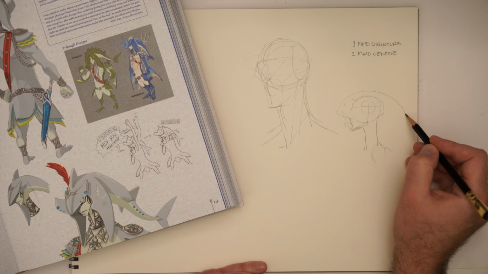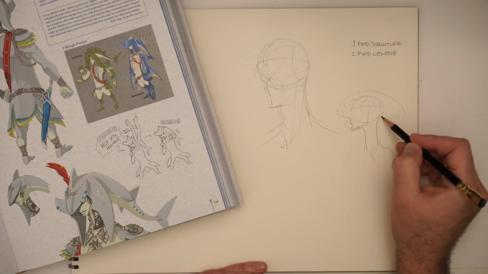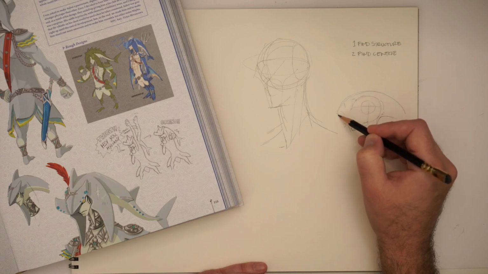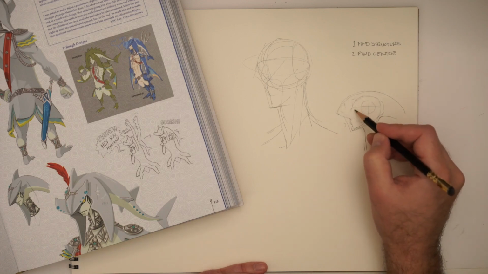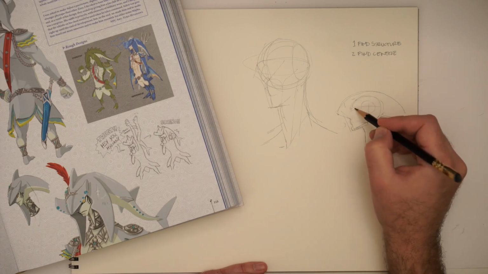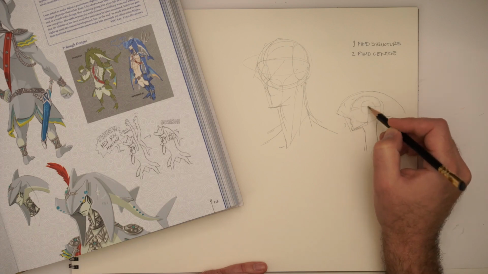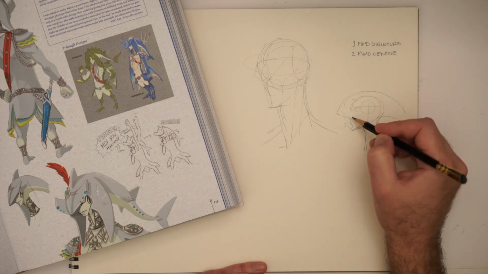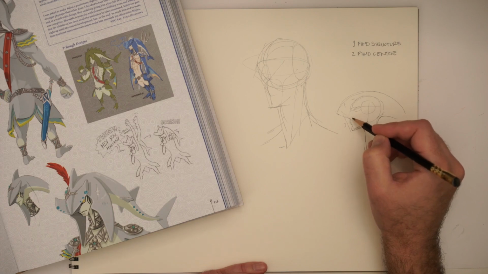And then we basically have a giant fish stuck on the head. So if we think about where the eye would be, this is where the brow would be normally. And the eye is kind of there. It's in the same kind of spot, but not quite.